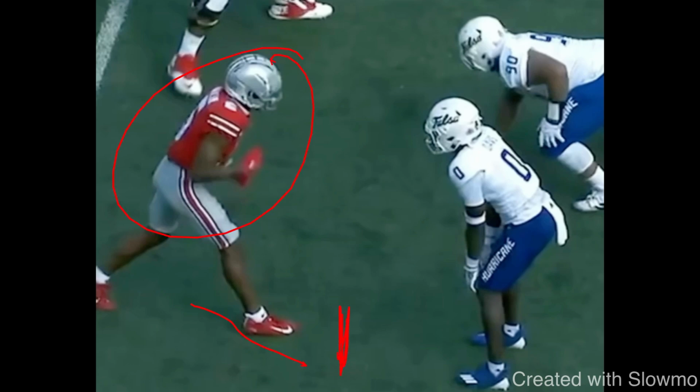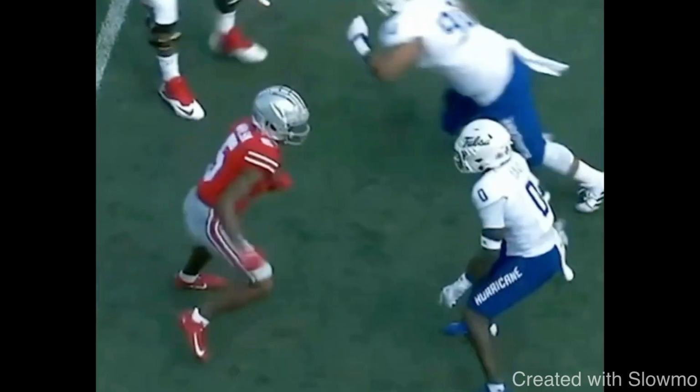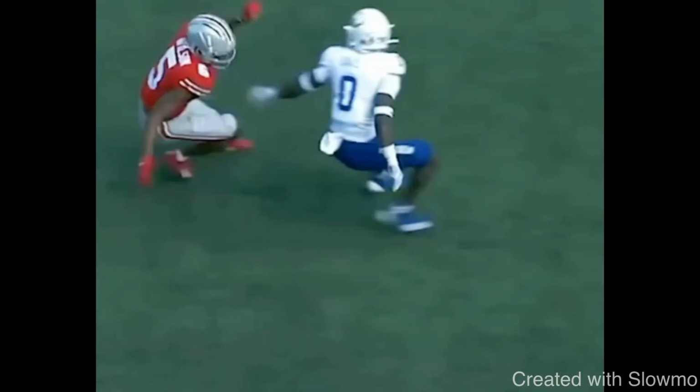Would he need to close space? No. He could just give a quick jab and then go. It's the same concept. You'd run the route the same way, just the release is a little different. So if that's what you guys said when I asked you that last question, that would be 100% correct.